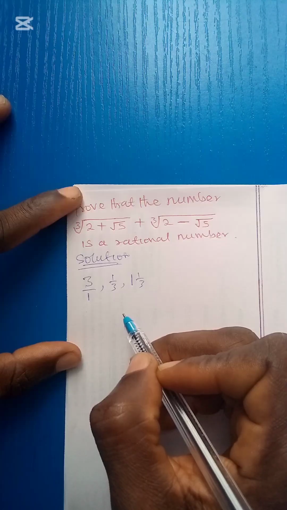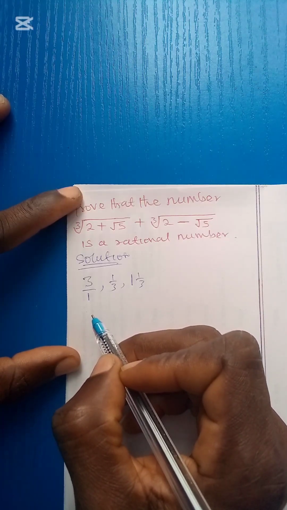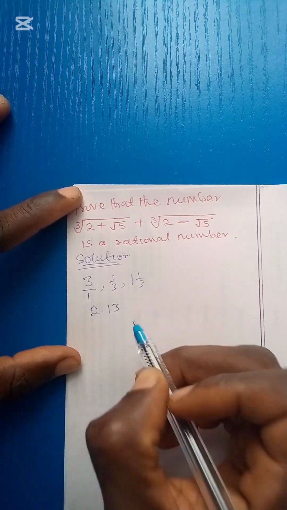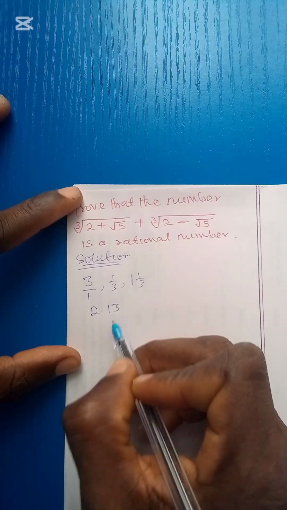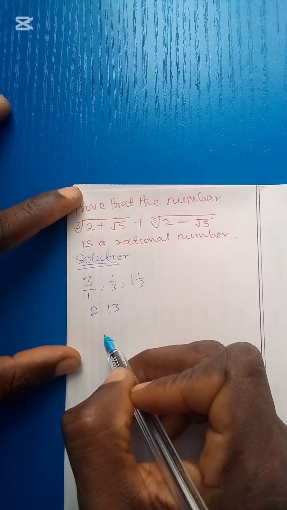Apart from that, we can also include numbers that can be written in the form of decimals as rational numbers, such as 2.13. Very good. So we have 2 decimal places here, and because it terminates at the second decimal place, this is a rational number.